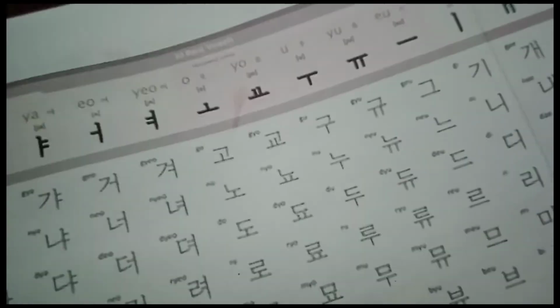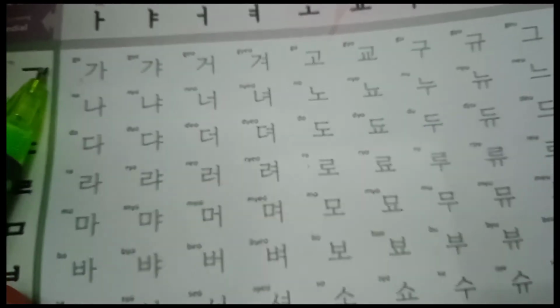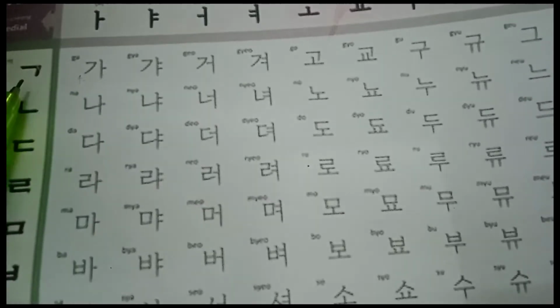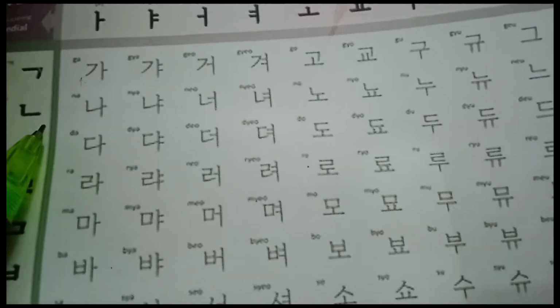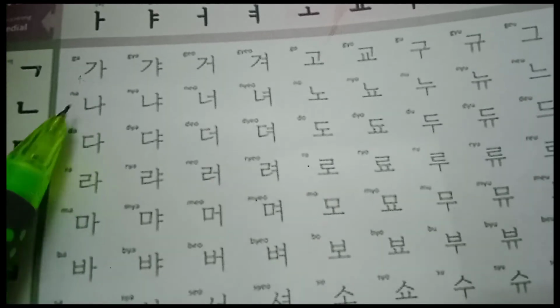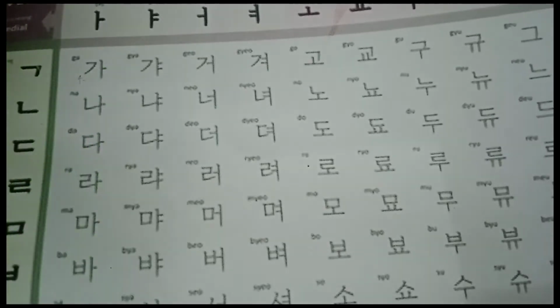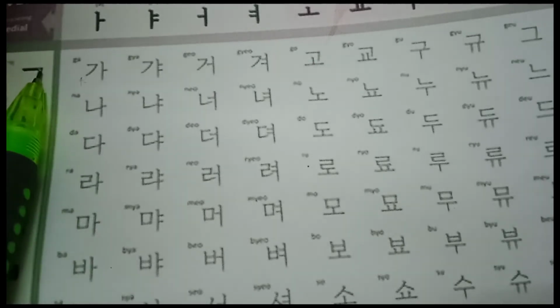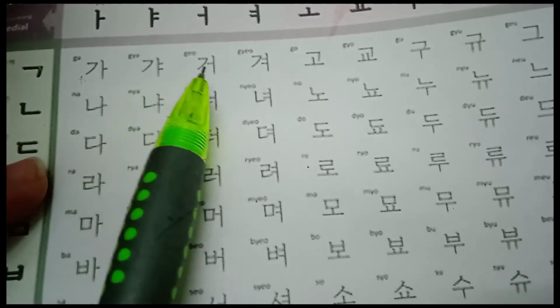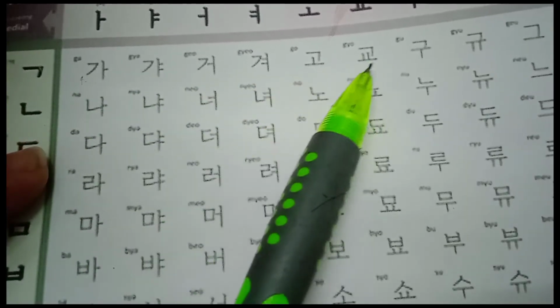If you're not able to read them, practice, like giyeok plus a, giyeok plus ya, that would be gya. Go with the romanization because romanization is also written here, so it will be easy for you and you will be able to pronounce them. You need to do this worksheet to understand the two basic syllables. The third syllable would be difficult and confusing, and we will spend more time on that. This is easy. You can see nieun plus yo, that would be nyo.